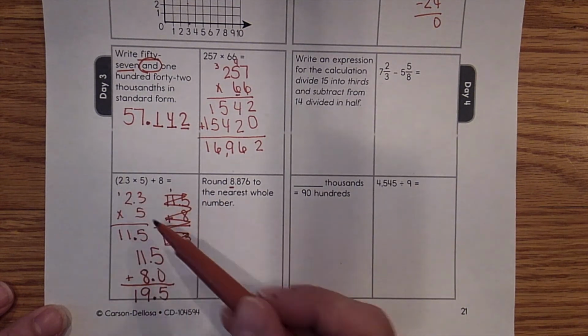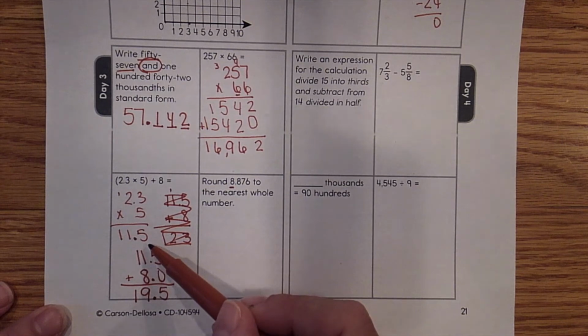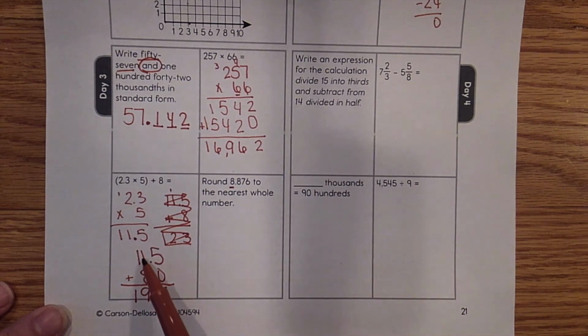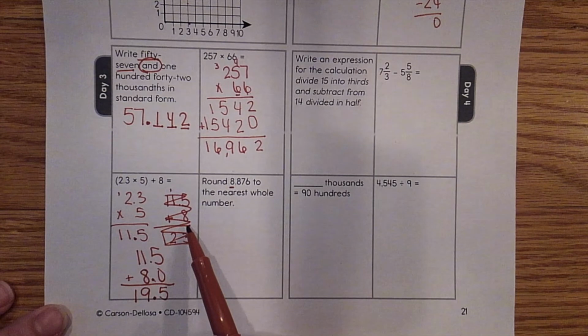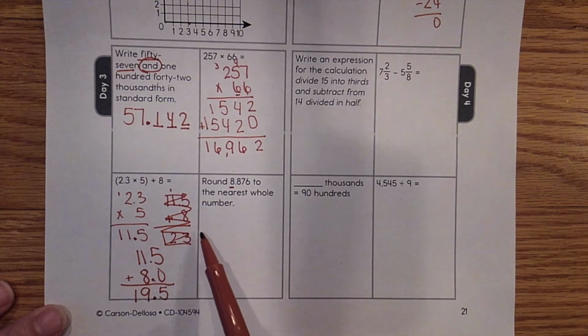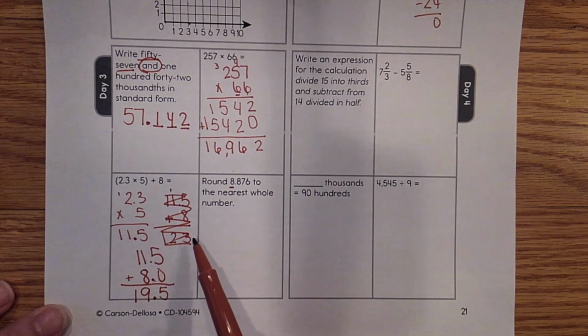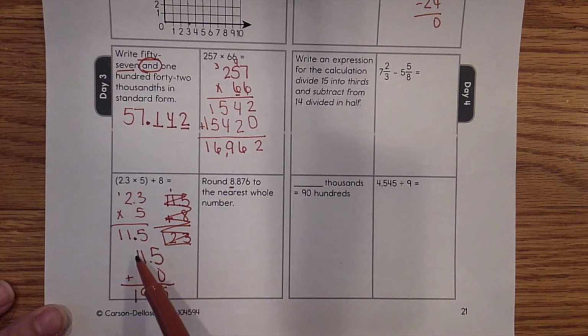2 and 3/10 times 5 is 11 and 5/10. When I add 8, it's a whole number 8, so it has to be aligned with the 11. I put a decimal and a 0 as a placeholder, and when I add those things together, I get 19 and 5/10. If you put the 8 under the 5, you now move that 8 into the decimal place, but 8 is a whole number, so it needs to be set up like this.